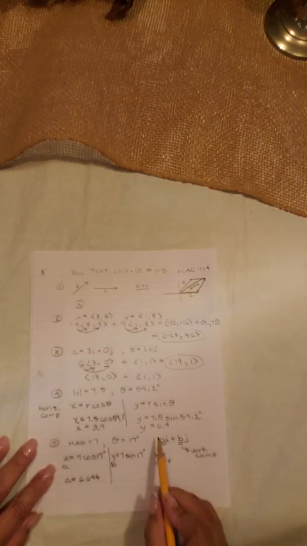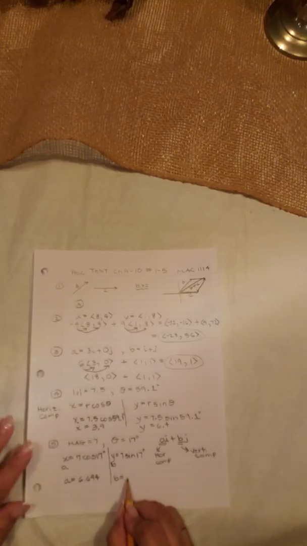And that's actually your A value, which will help us to write it in vector form. And then B is 7 times sine of 17 degrees. 2.047.